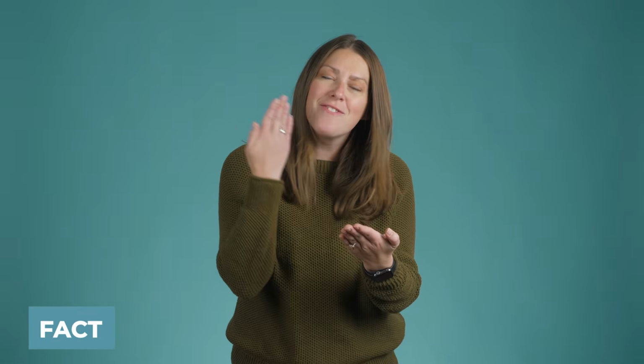Fact. You're putting the information right there. True. You have your index finger up at your mouth, pushing out. Lie. You have a bent B hand pushing on your chin.